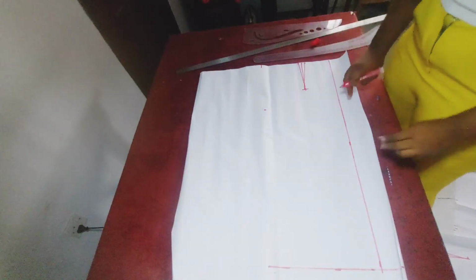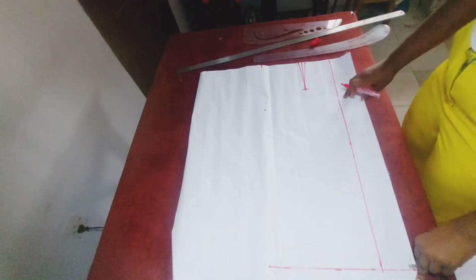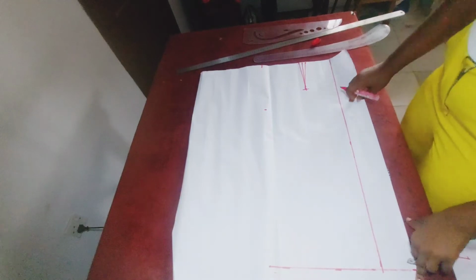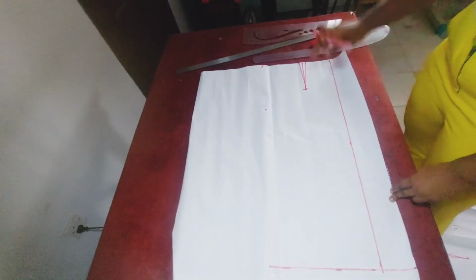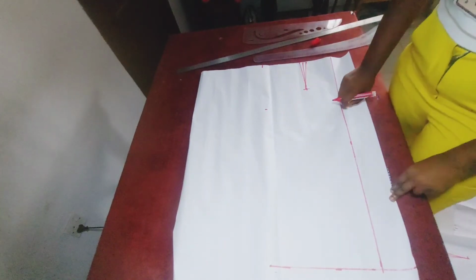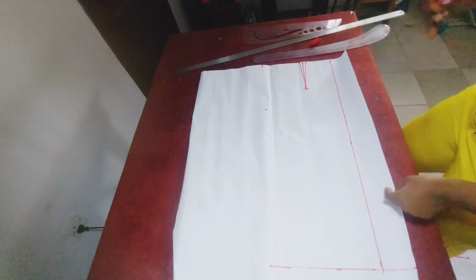So on this hip part, you remember on the front block we subtracted 1 inch from the hip measurement, so we're going to be adding back here to avoid shortage. 48 divided by 4 will give us 12 inches plus the 1 inch giving us 13 inches.